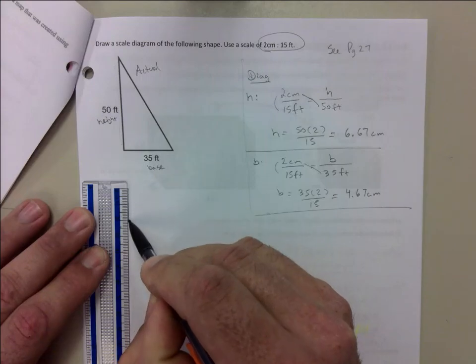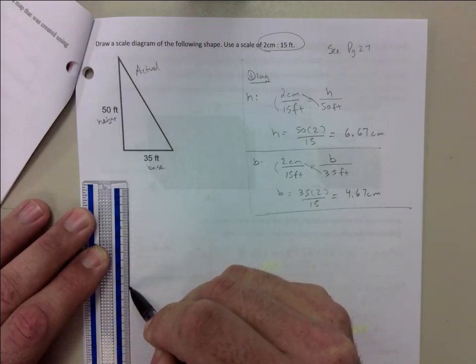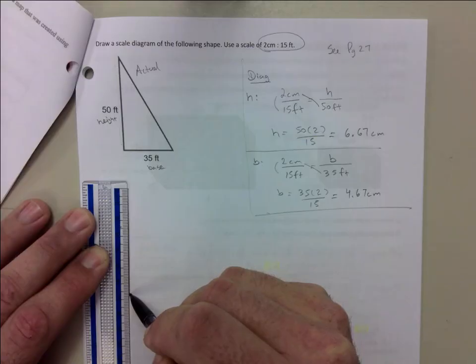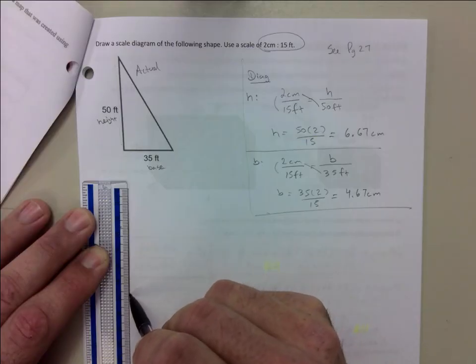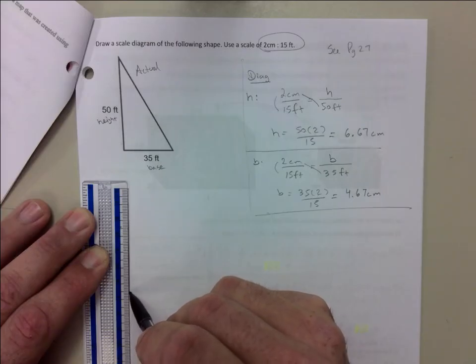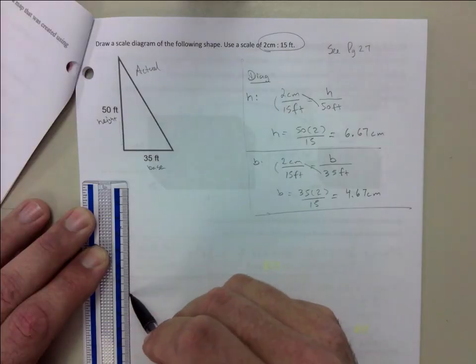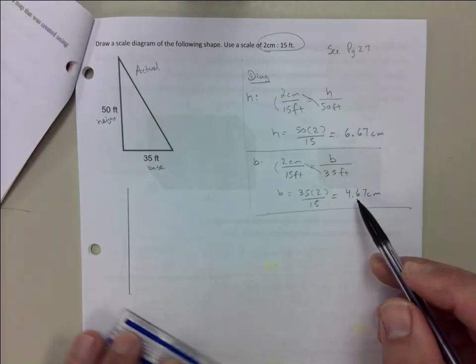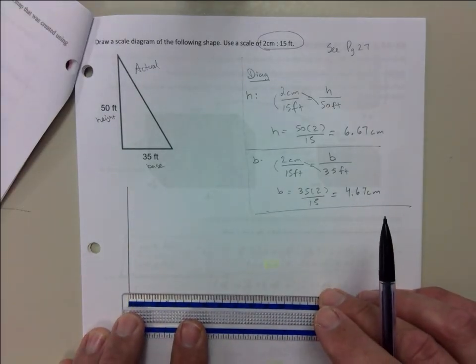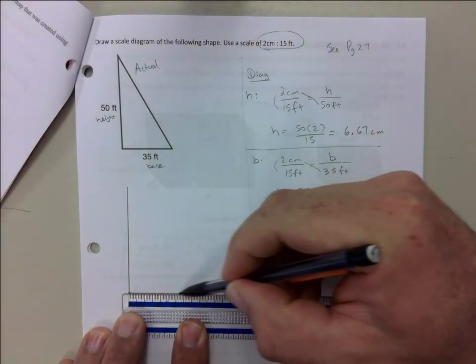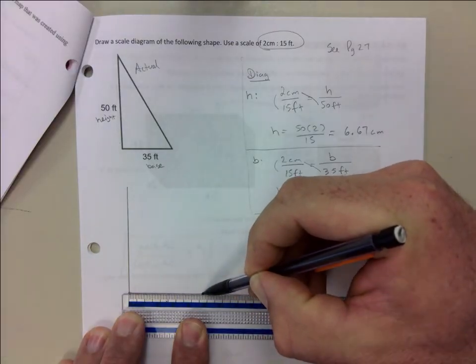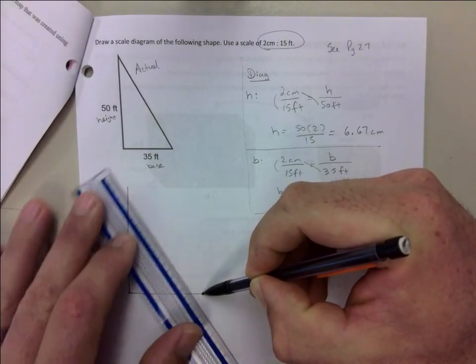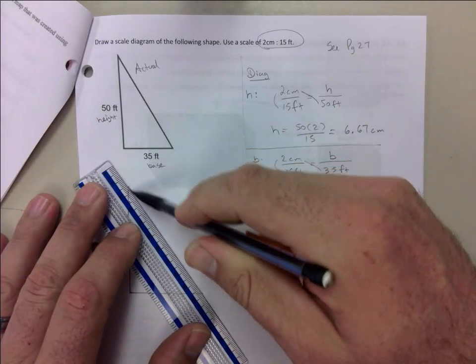So 2 all the way to 6, and then between 6 points, this is 6.5, so 6.67 would be right about there. And then the base is 4.67. Approximately 4.67 is good enough, and then you just close it.